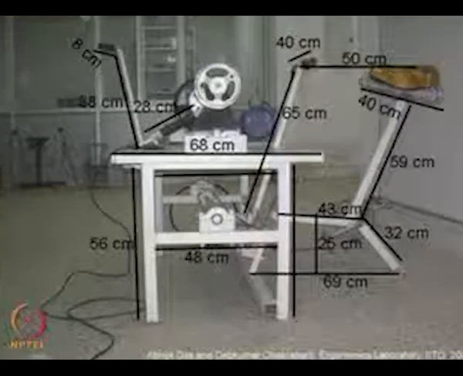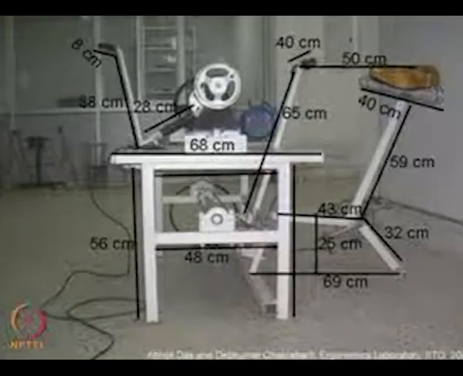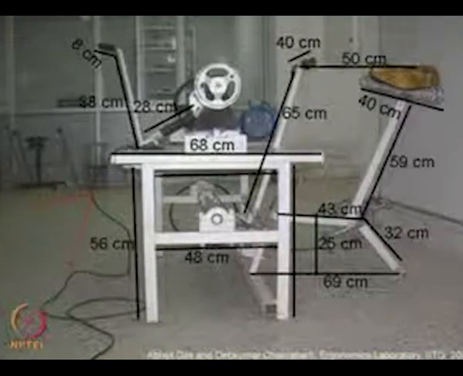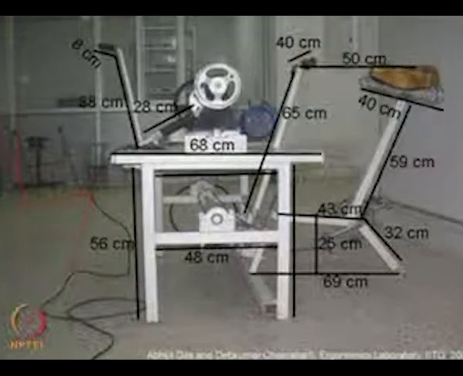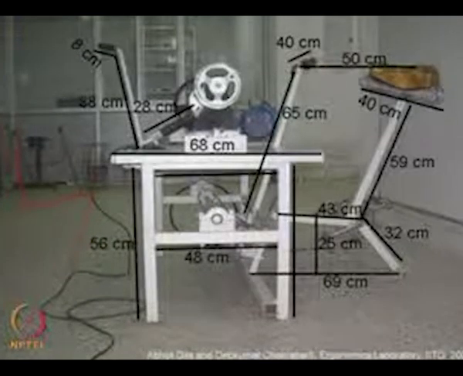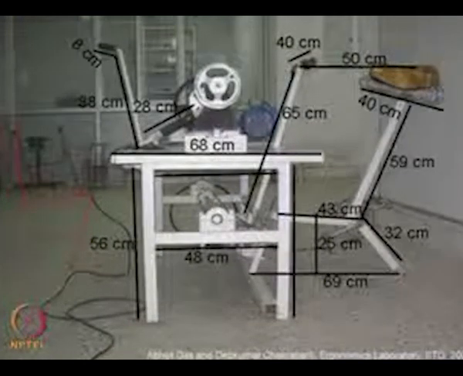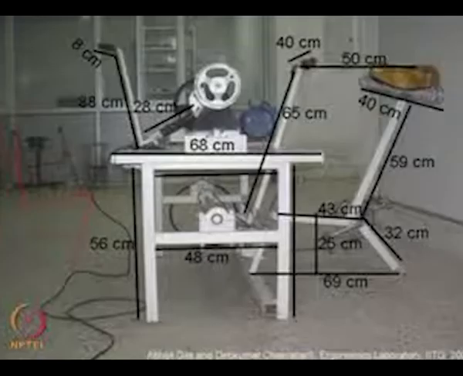From the opposite side, the person can use any kind of chair, sit and work. We do not need to squat always, and here a special guided knife holder, a cutter holder, is given.